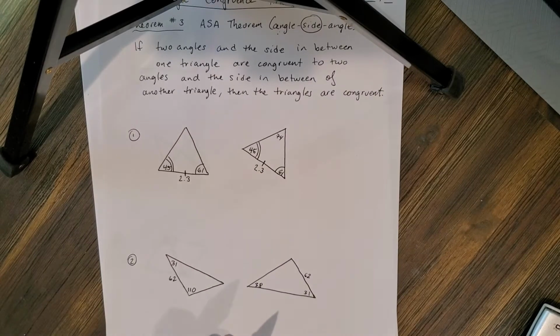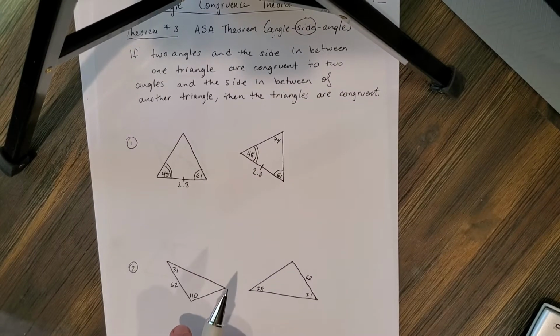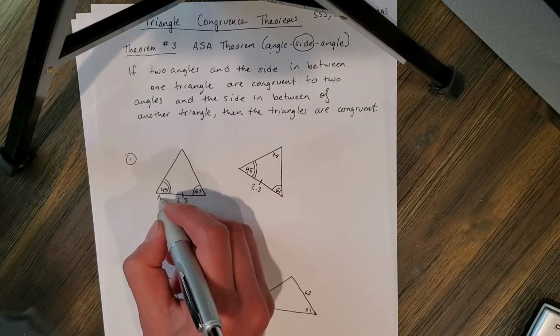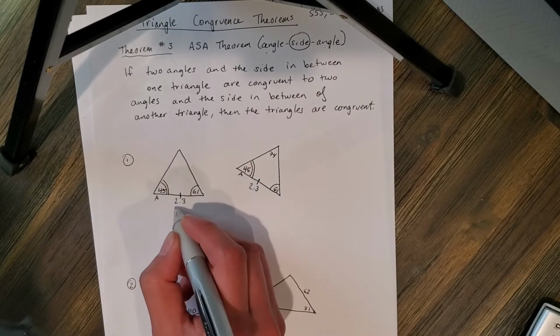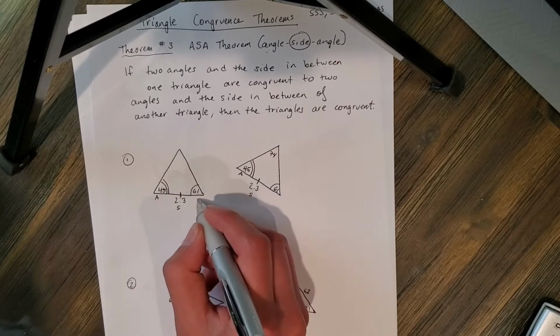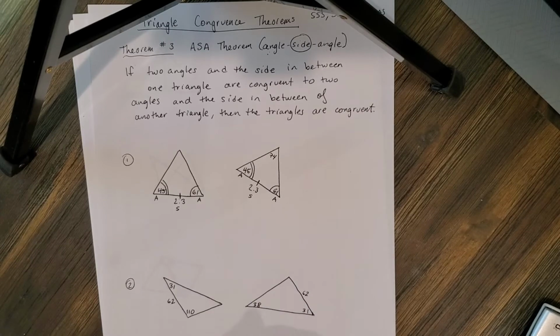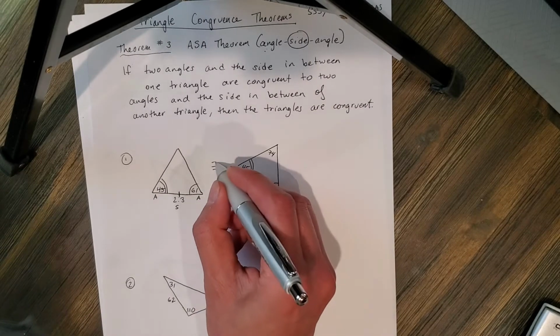Okay, and notice this is a case of angle, side, angle. ASA. So this angle is congruent to that angle. This side is congruent to this side, and then this angle is congruent to that angle. So we have ASA, ASA. Okay, so yes, we say that these are congruent.